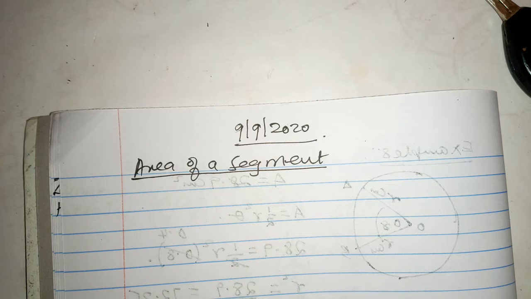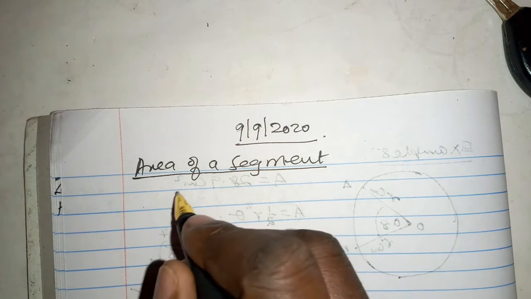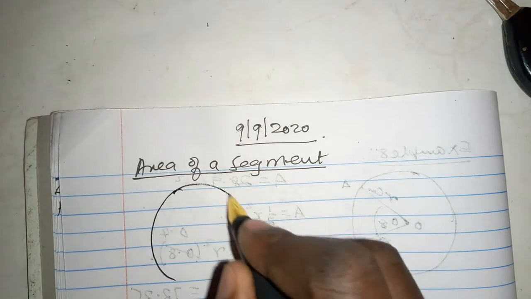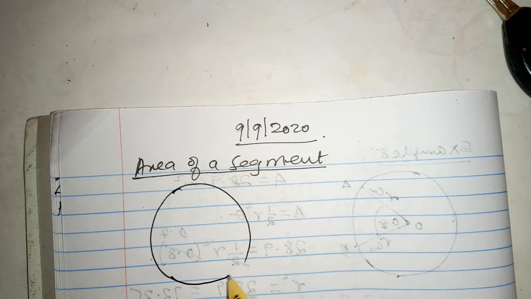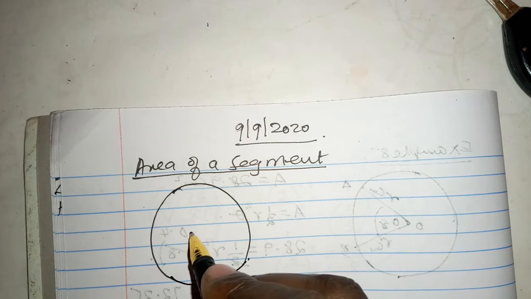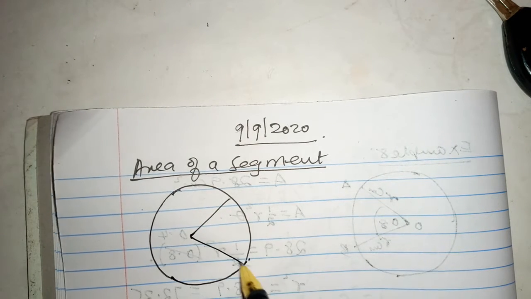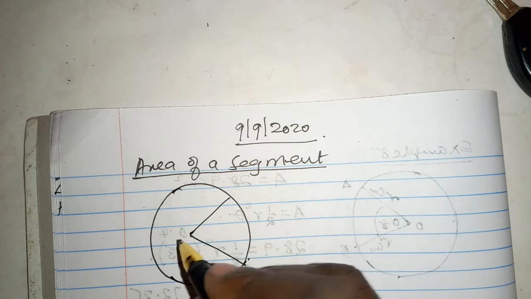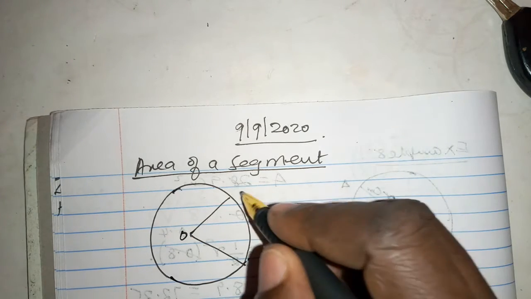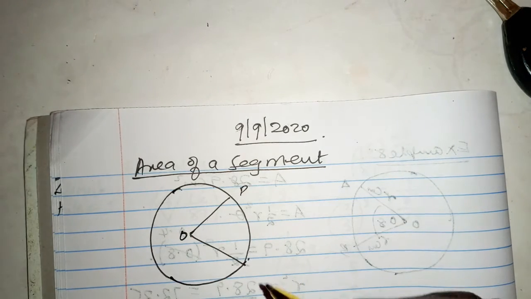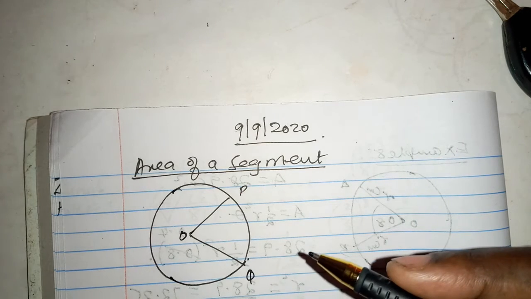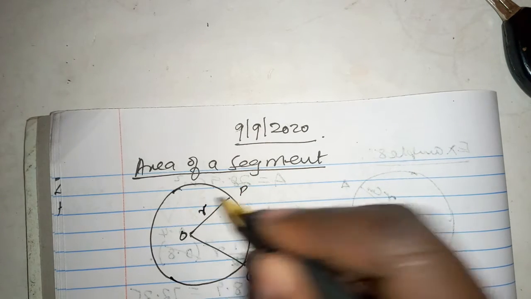find the area of a segment by subtracting the area of a triangle from the area of a sector. Let me just have the diagram so that we can see what we are talking about. That is a circle, and that is a sector, and this is O, and this is point P, and this is point Q, and this is the radius.